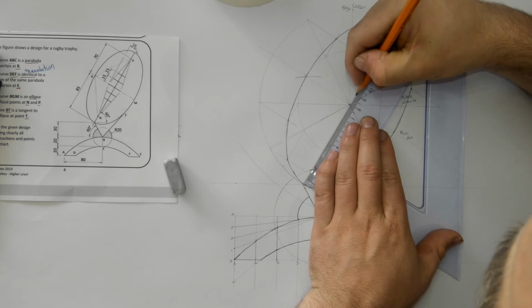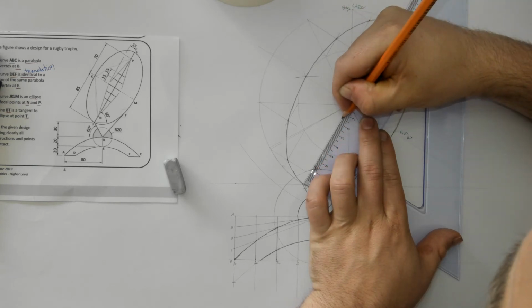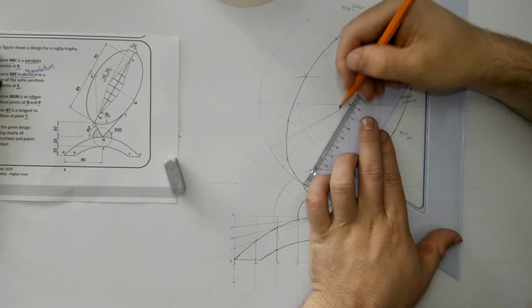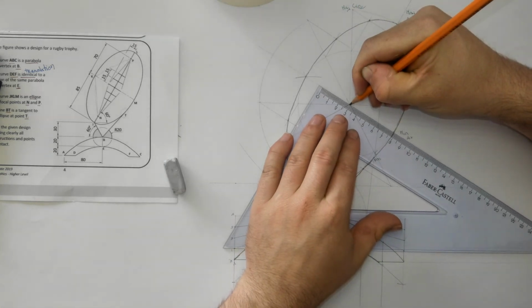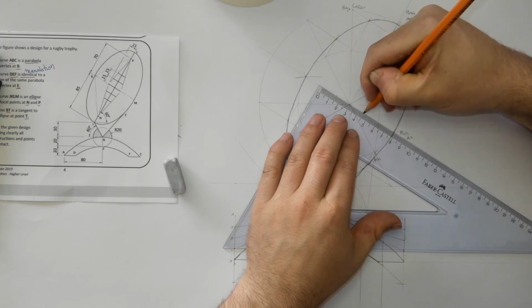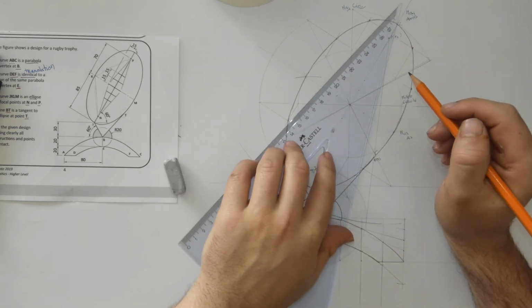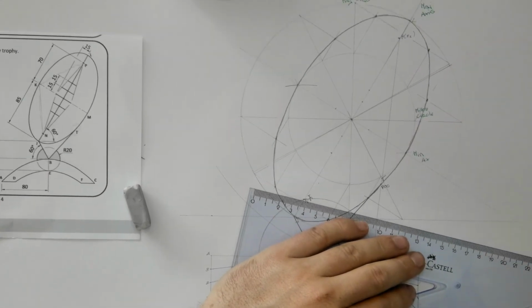So we're going to mark 15 along our major axis from the center, and then we're going to mark up 15 and down 15. Now I'll zoom in here so we can see a bit better.